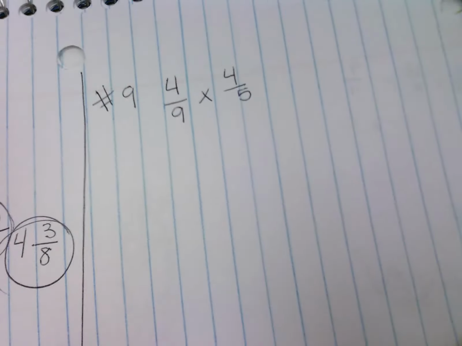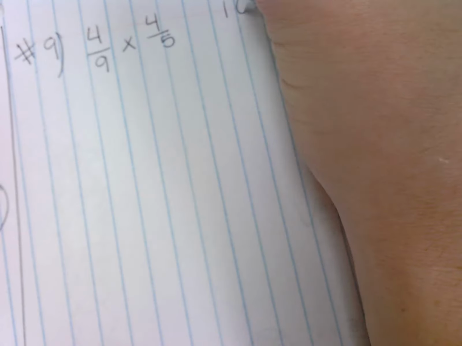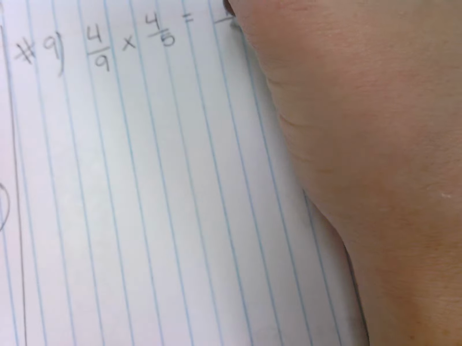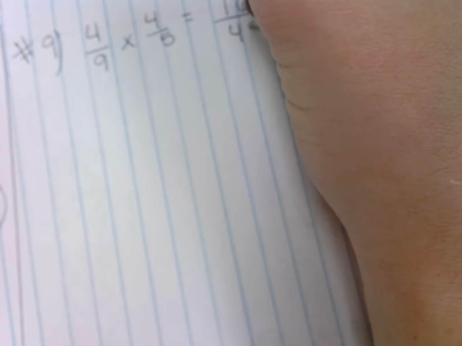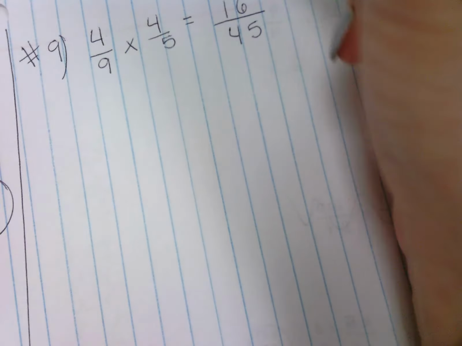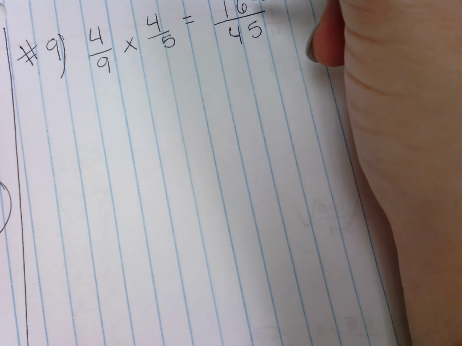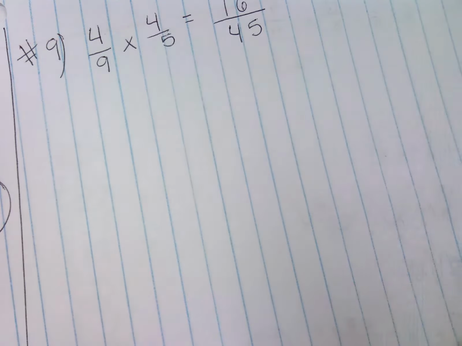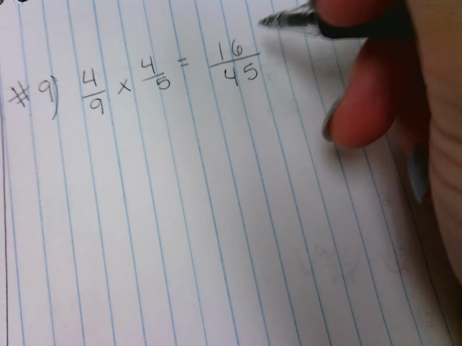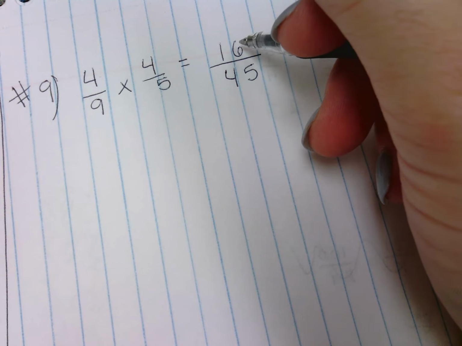Okay, so we're lucky. It's not a mixed number, so we don't need to adjust it into a fraction. So all we need to do is say, what's 4 times 4? That's 16. What's 9 times 5? That's 45. All right, now we need to see if this can be simplified into anything else. So let's see, 16 can be divided by 4, can be divided by 2, can be divided by 8.